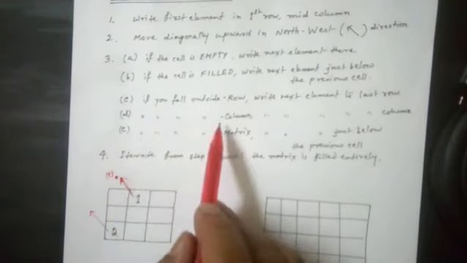Now see carefully, when I move in this direction, we are outside the column, right? Because no column exists over here, but there is definitely a row. This row is the second row. So this condition D, if you fall outside column, is satisfied. So if you fall outside column, write next element to last column. What is the last column? This one. So we have to write the next element over here. So the last element is being written.